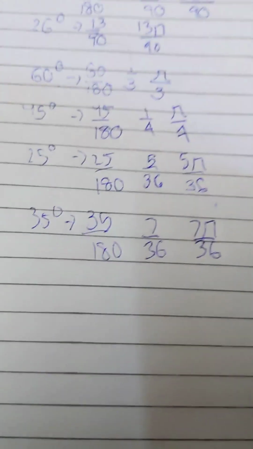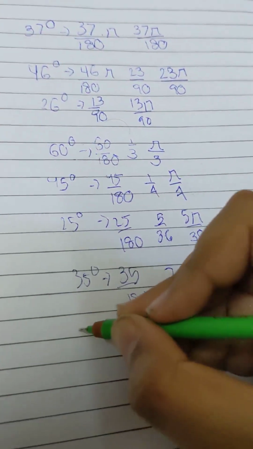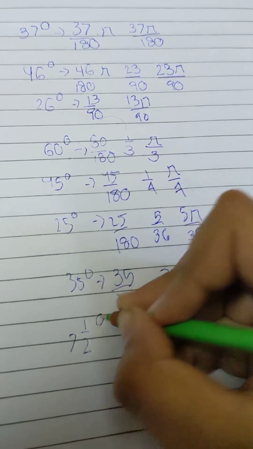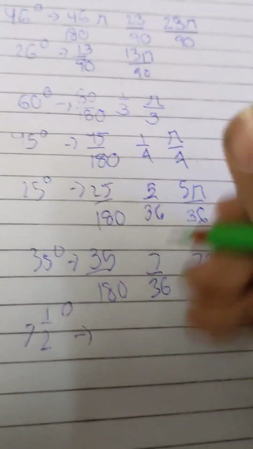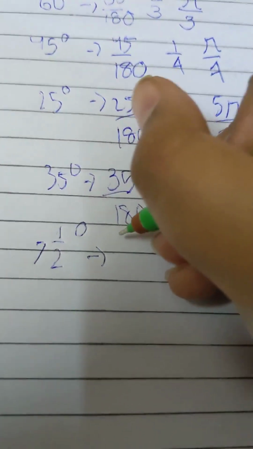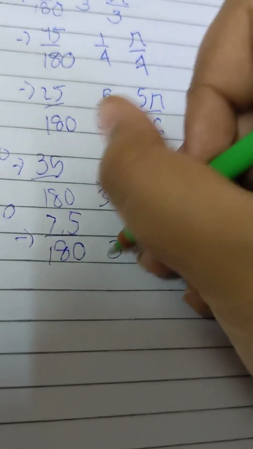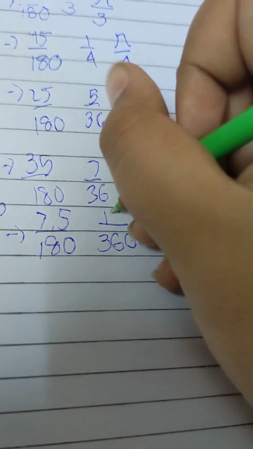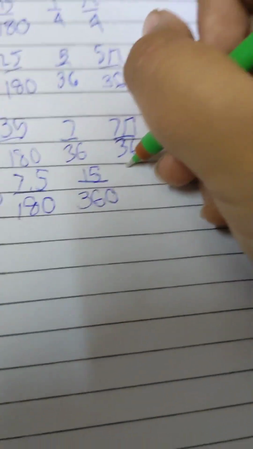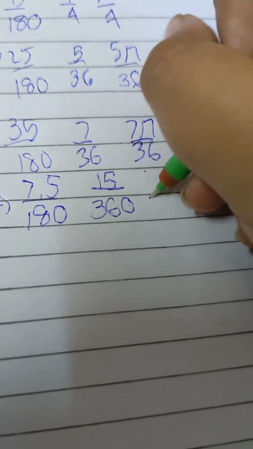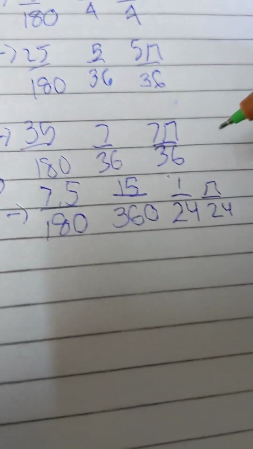Now, we have already just seen it with whole numbers. What if we want to convert with a fraction? Say 7 and 1/2. Then we write it as a decimal. And then we multiply by 2 on both sides. Since we have a 2 in the denominator over here, we multiply both sides by 2, and then we can also simplify. So the answer is pi by 24.